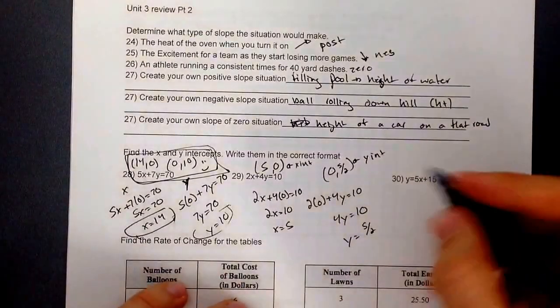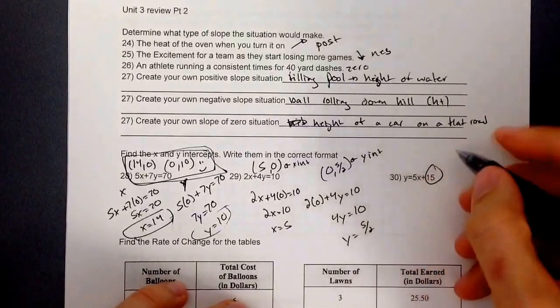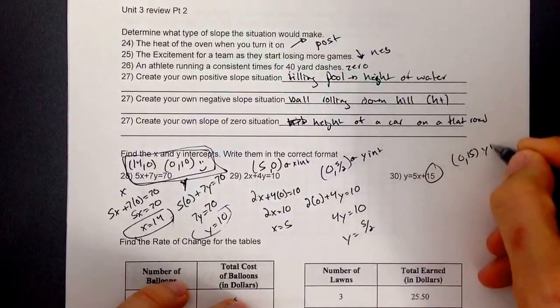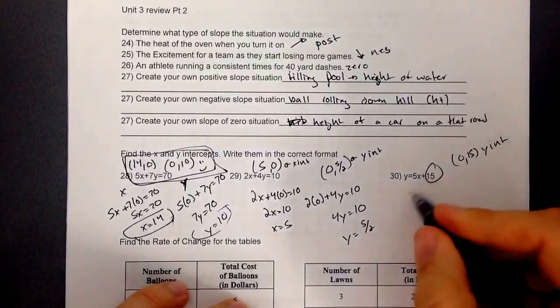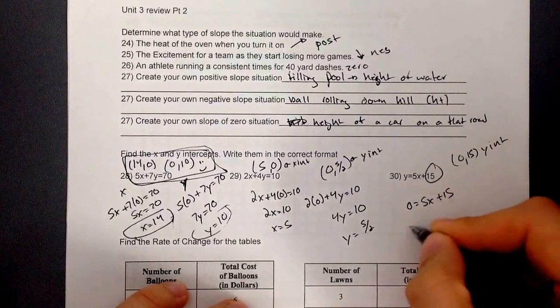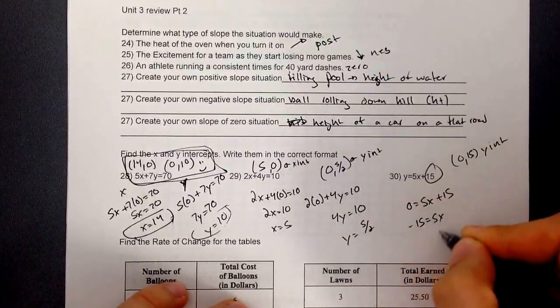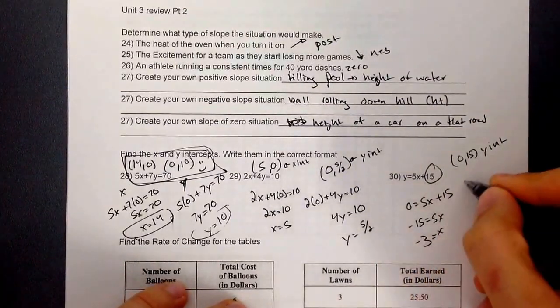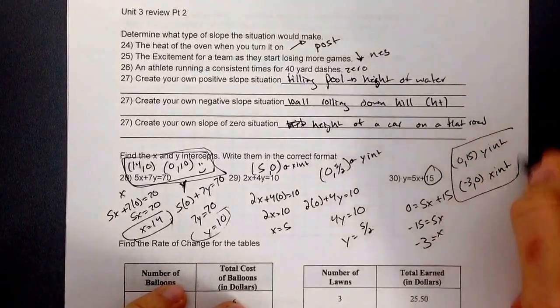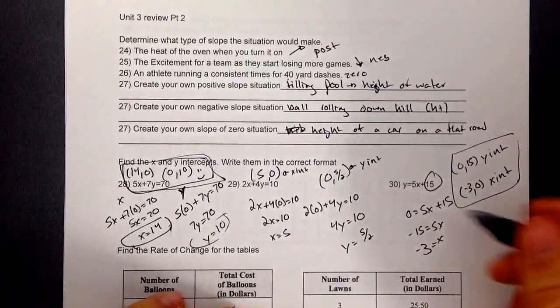Final problem. Y-intercept is easy. It's in y equals mx plus b form. So 0 for x, you'll get a 15 for y. That's your y-intercept. And then your x-intercept, 0 for y. Solve for x. Get a negative 15 is equal to 5x. X is equal to negative 3. I got a negative 3 for x. When I put a 0 in for my y, that's the x-intercept. So you must have your answers like this to indicate that you understand what those points mean.